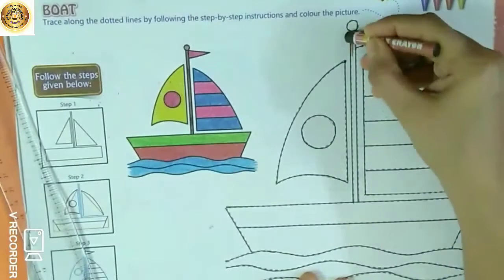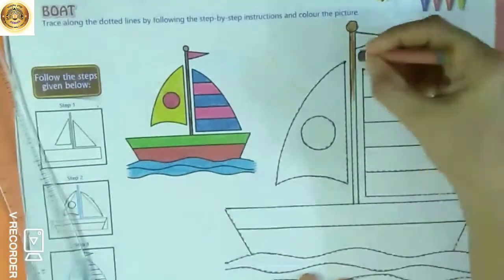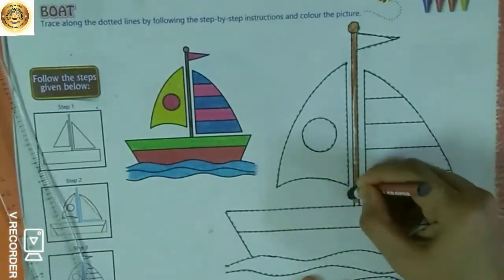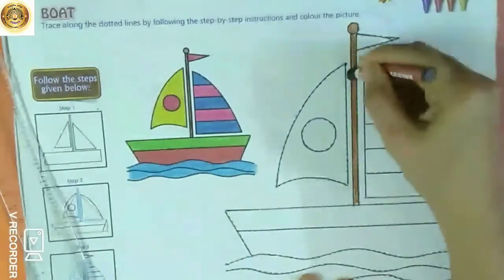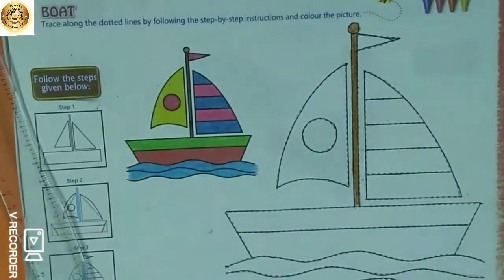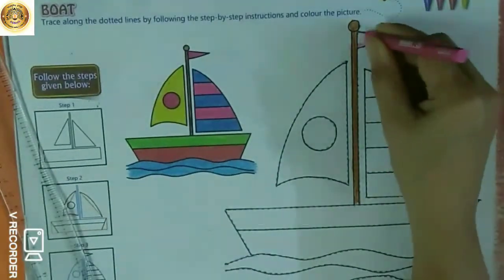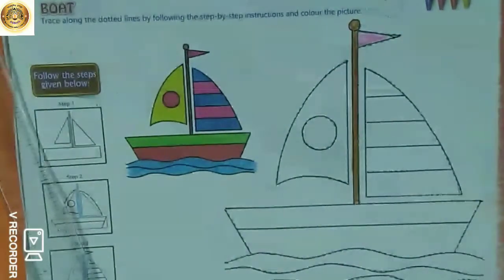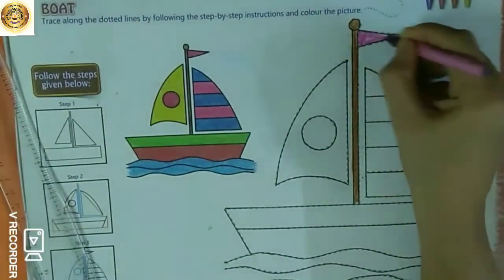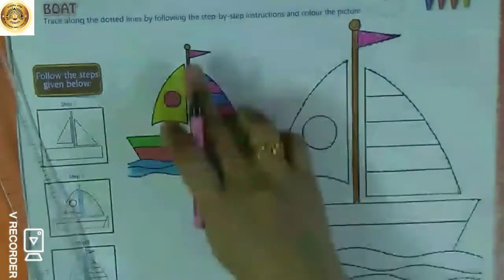Now we will start with the coloring. I will color the pole first, and the flag. Color the edges first and then the inner part in one hand motion.